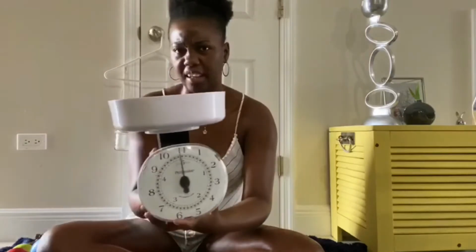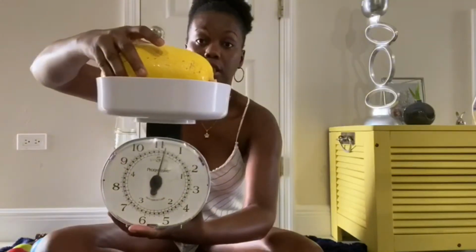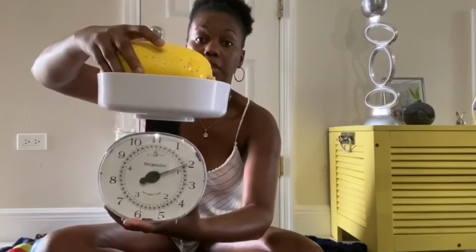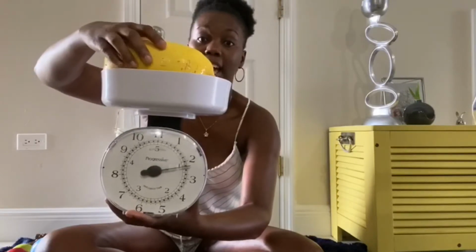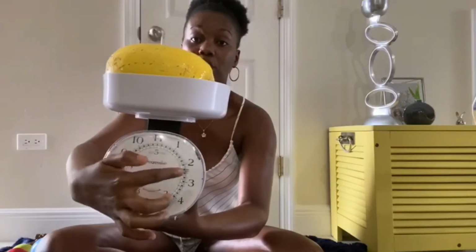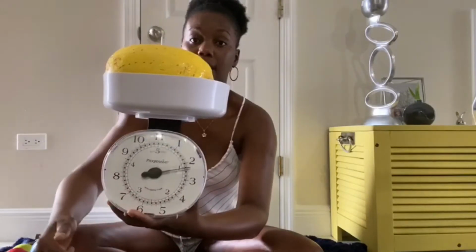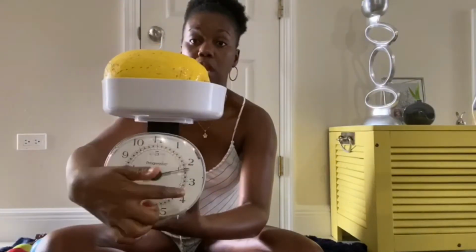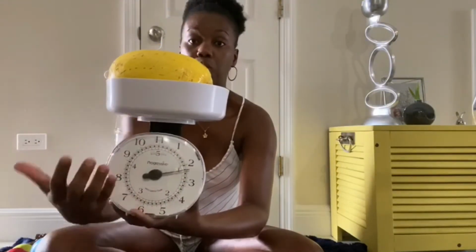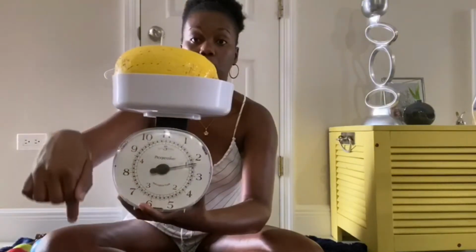Look at that. I'm not going to use the scale today, but I'm going to show you quickly. Now I'm going to use this squash, and let's see if the stick is going to move. Oh, can you see it moving? It's getting heavier, so it starts to go down. That means if something is heavy, it will go down. It will lean down.